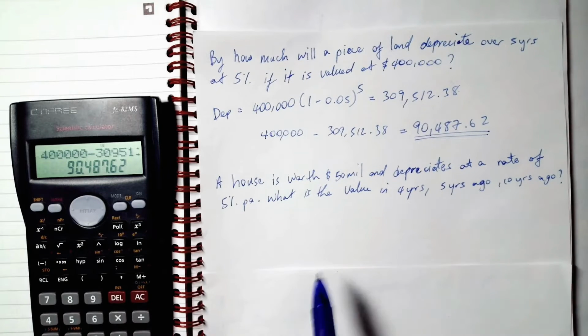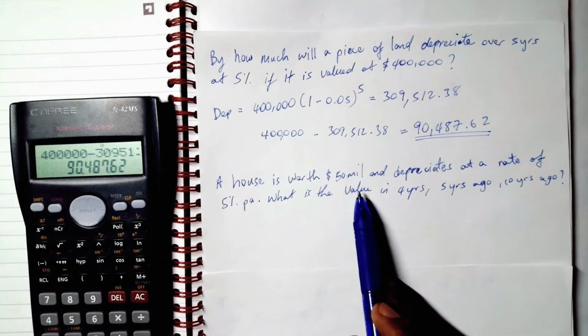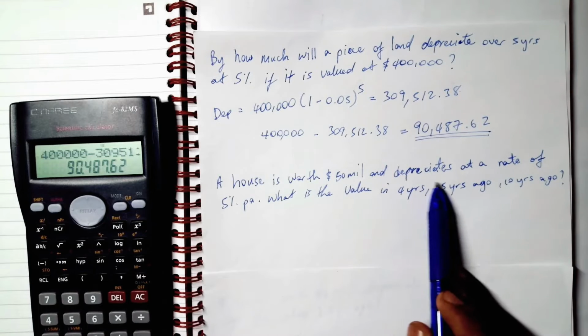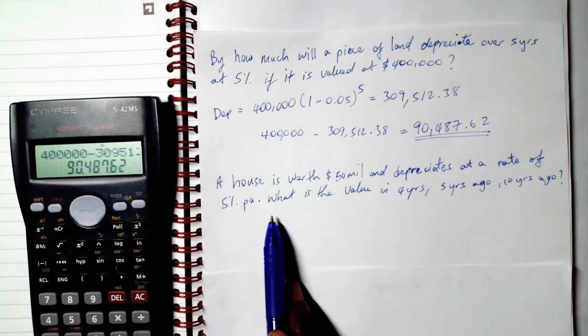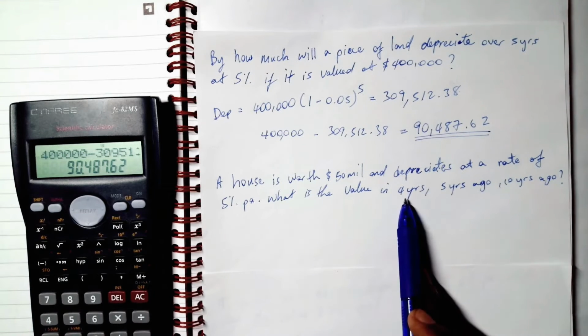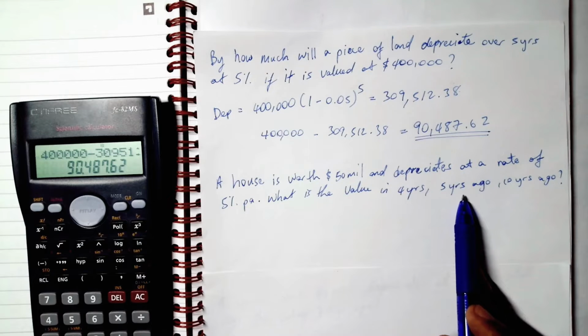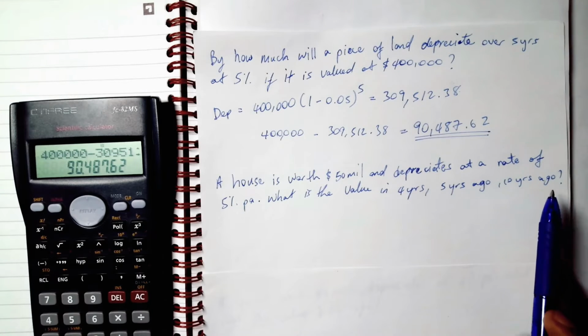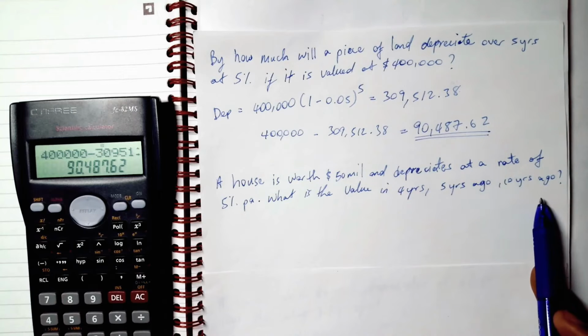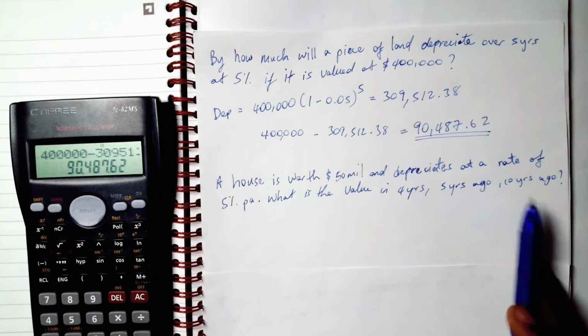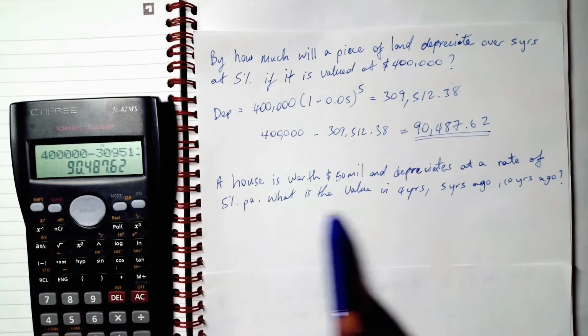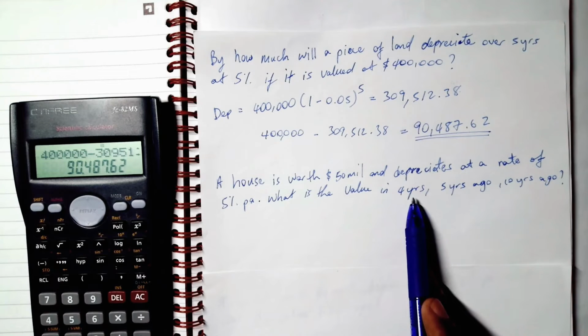So, a house is worth 50 million and depreciates at a rate of 5% per annum. What is the value in 4 years, 5 years ago, 10 years ago? This question looks familiar, I'm sure. Let's solve the first part. What is the value in 4 years?